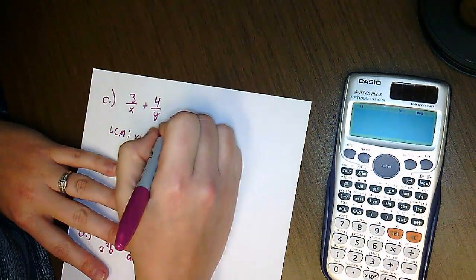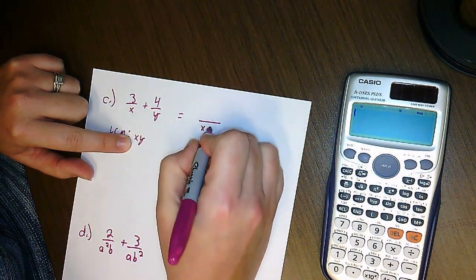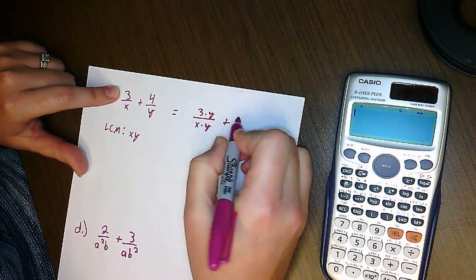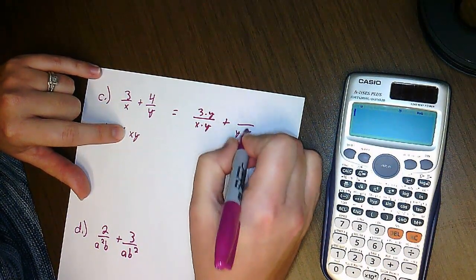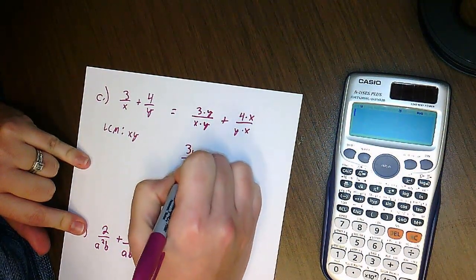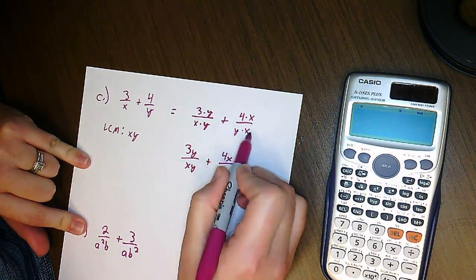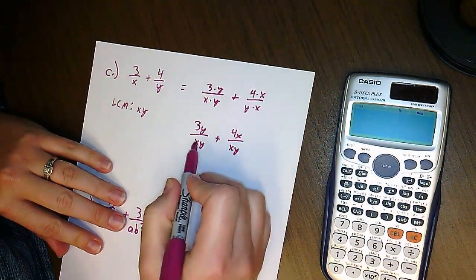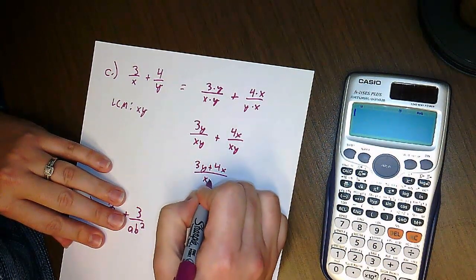So our fractions over here, if we're going to get x to become xy, we have to multiply it by y. So you have to do that to the top as well. And our next fraction, to get y to become xy, we have to multiply it by x. So we have to do that to the top as well. So we're really looking at a 3y over xy plus 4x over xy. Now, I know I switched the order there, but multiplication is commutative, and you can do that. That's allowed. So once your denominators match, you simply add the top and stick it over your xy.